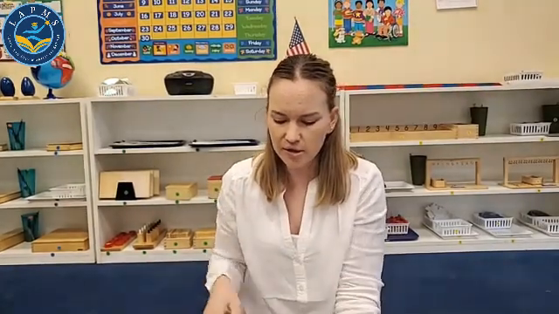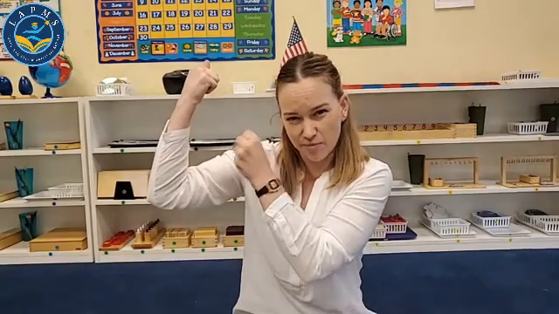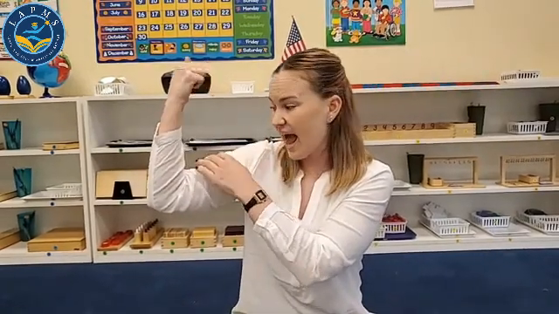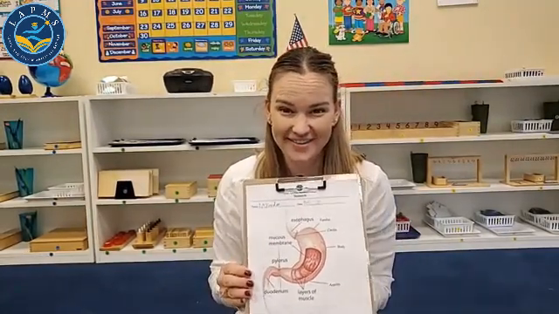So like a muscle in our arm, when we tighten it, it gets smaller, and then we can relax it, and it's softer, right? So our stomach will do that too. It'll crush the food and relax, and crunch the food and relax, and crunch it and relax.